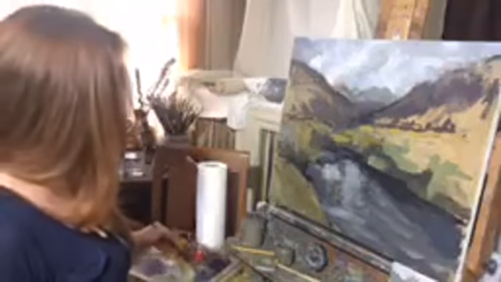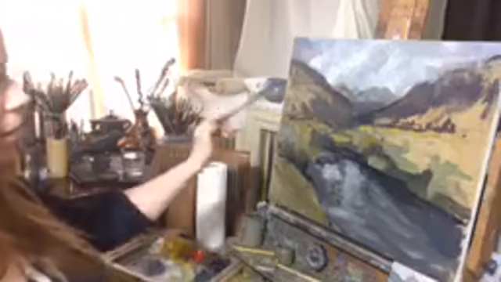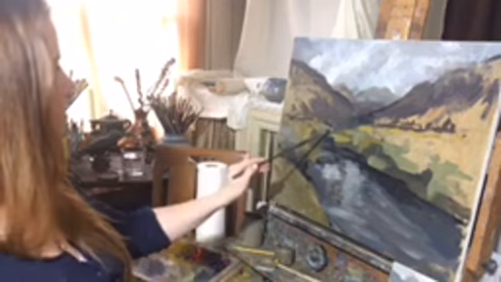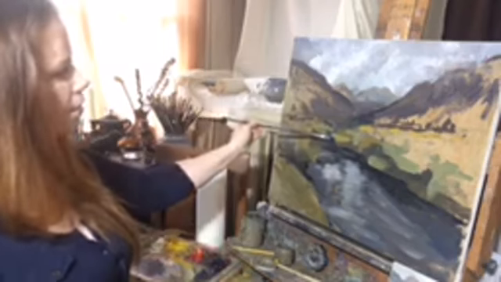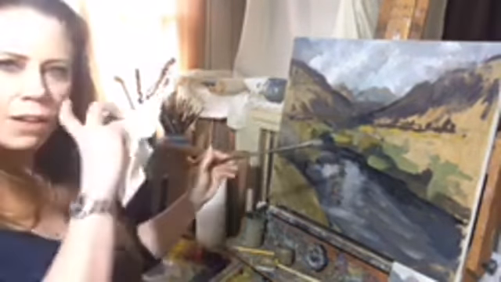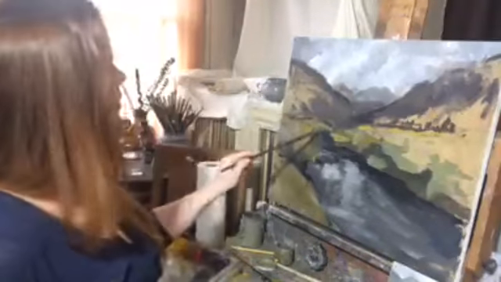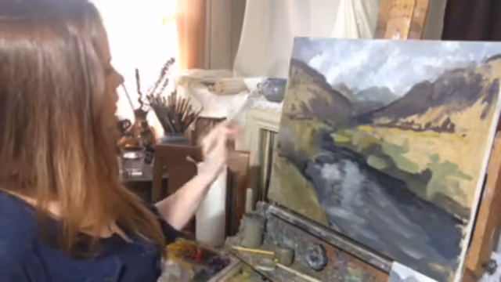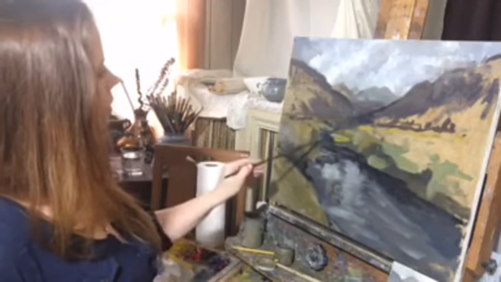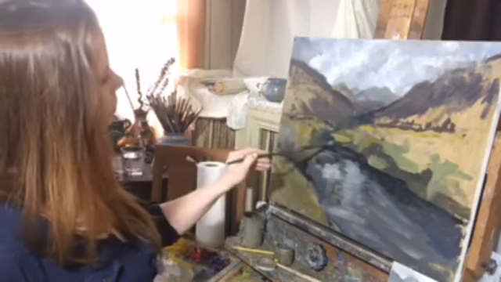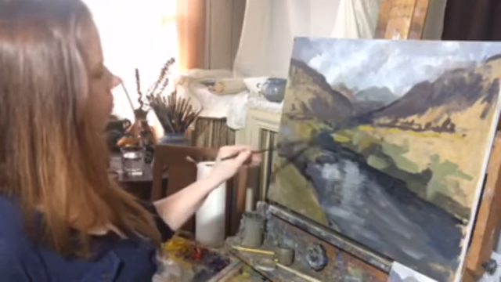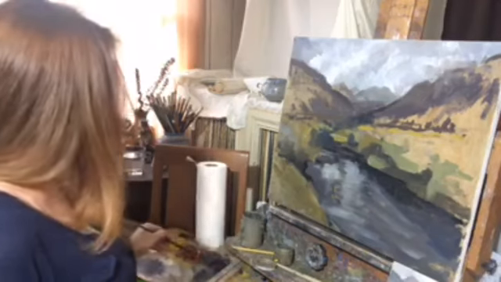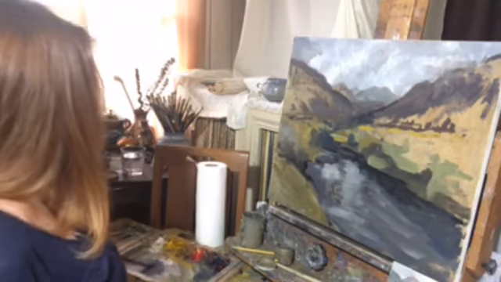So that needs to be just cleaned and refined. And that's something that you can take as long as you want on it. But I try to keep it feeling fresh. I want it to feel like I said earlier, like it's a plein air, like we did this plein air.